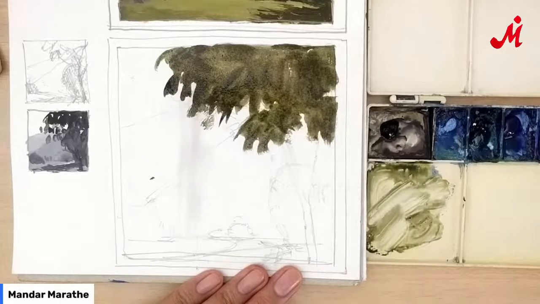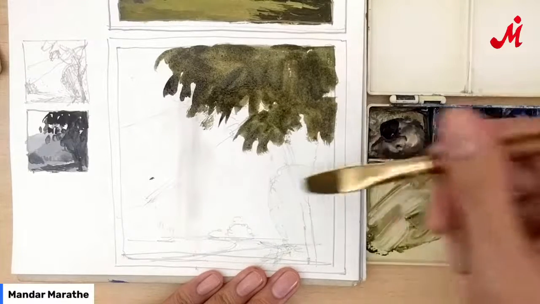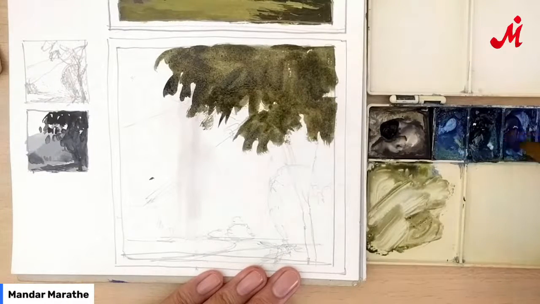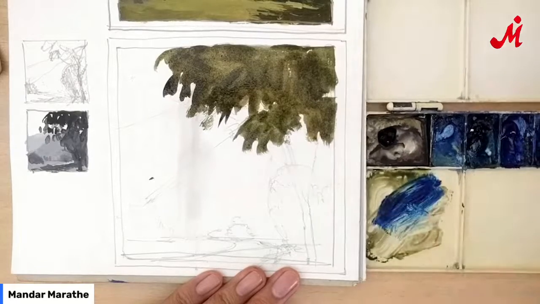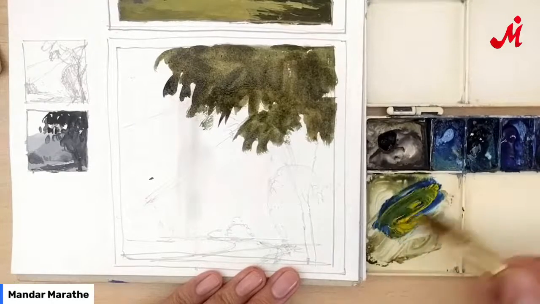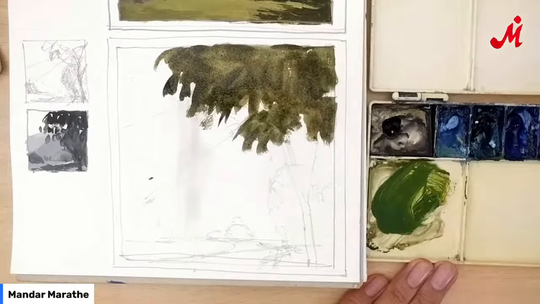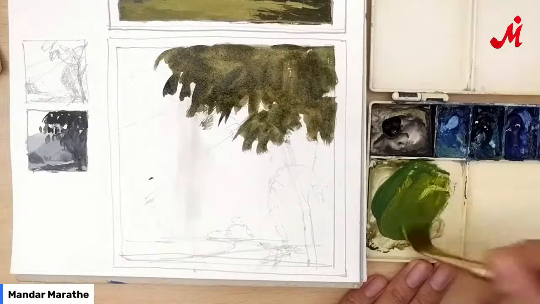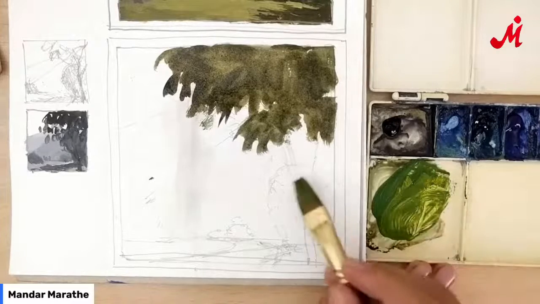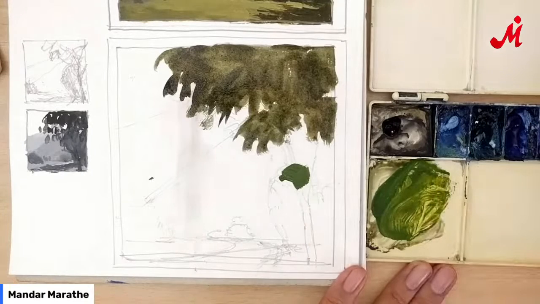Now let's paint this tree, which has a similar green but slightly more yellowish. So let's paint this.